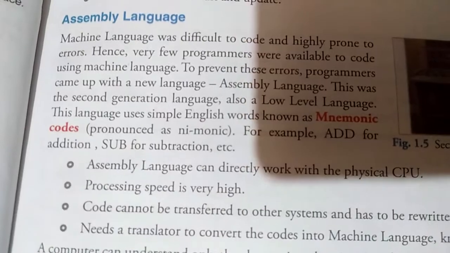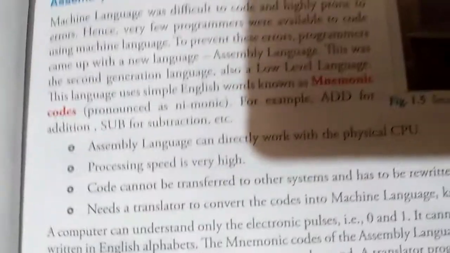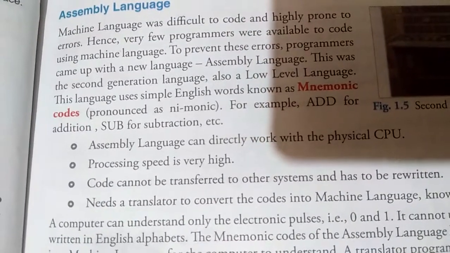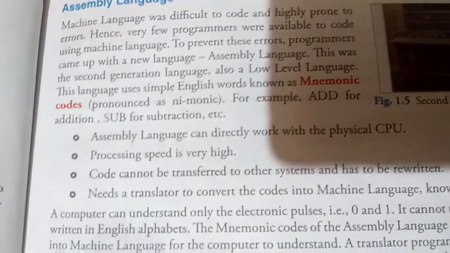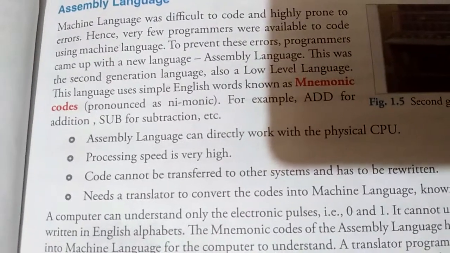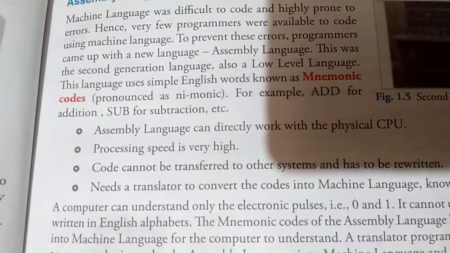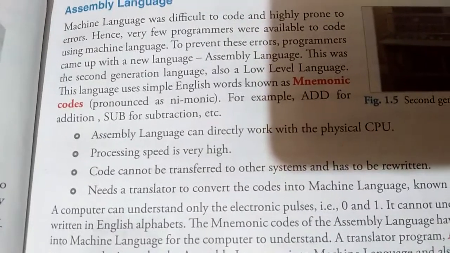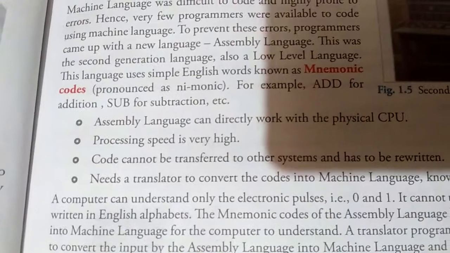That means only a few programmers were able to code in machine language. To prevent these errors, programmers came up with a new language.